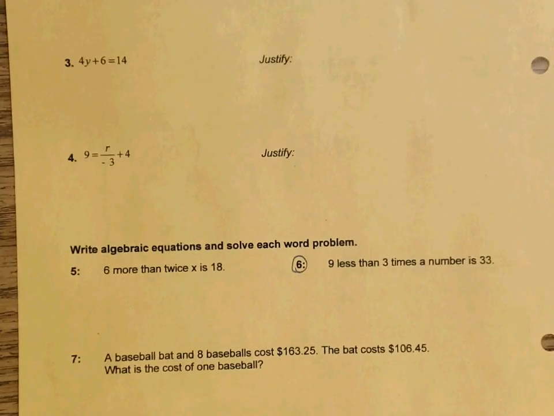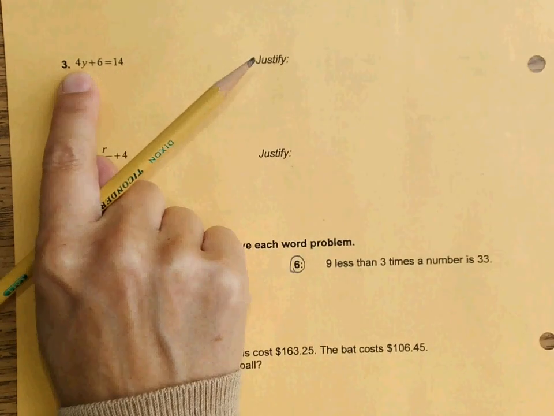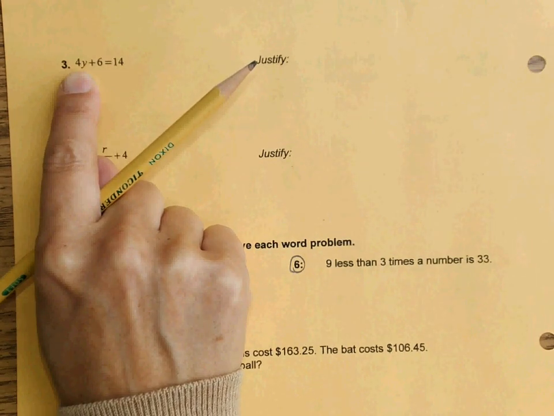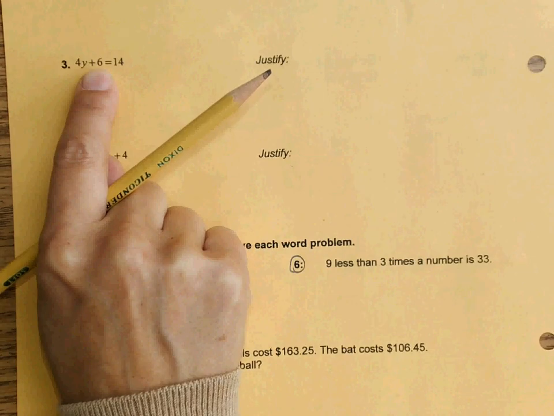So we'll go ahead and start with number 3. Number 3, if we take a look at it, it's going to be a 2-step problem. Again, 2 steps to solve and justify with our properties. Remember, we're going to get our variable term by itself. We'll work with that last. We're going to work with our constants first.